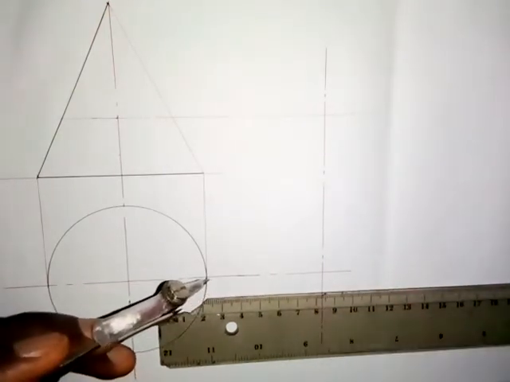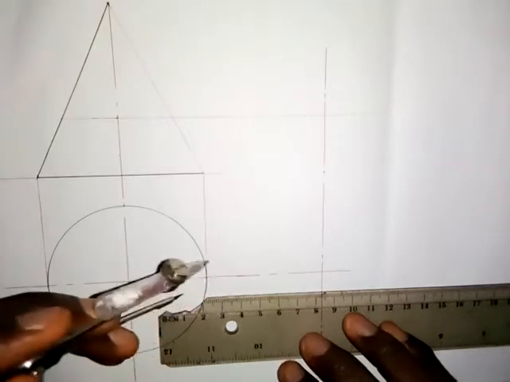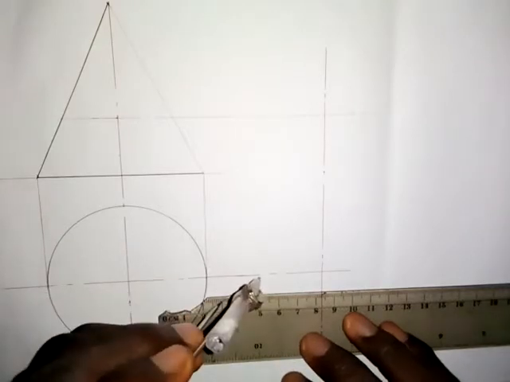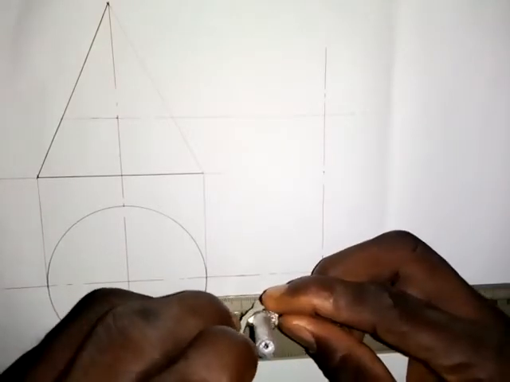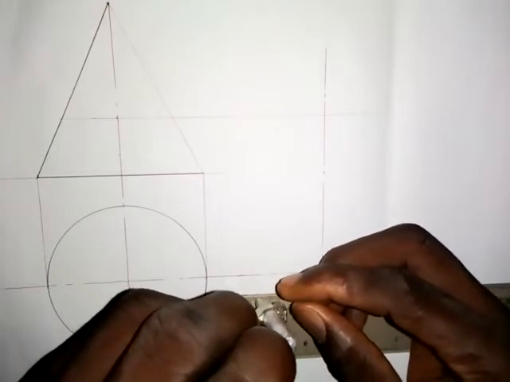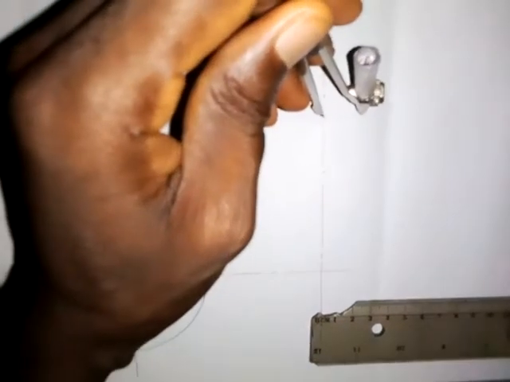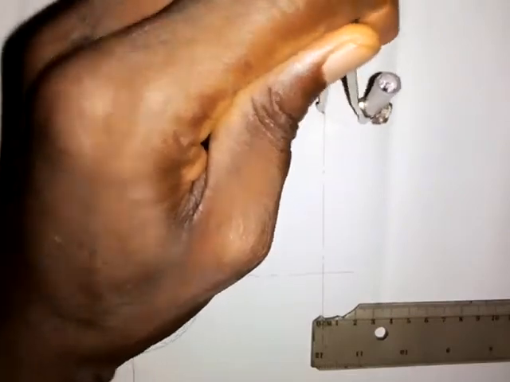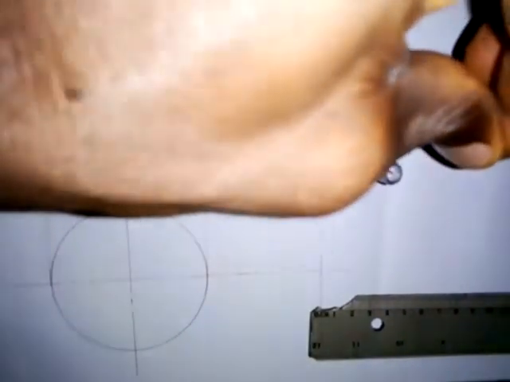The diameter of the cylinder is 36 millimeters, so the radius will be 18 millimeters. Take a measurement of 18 millimeters on your ruler like this, put it at this point and construct a semicircle.